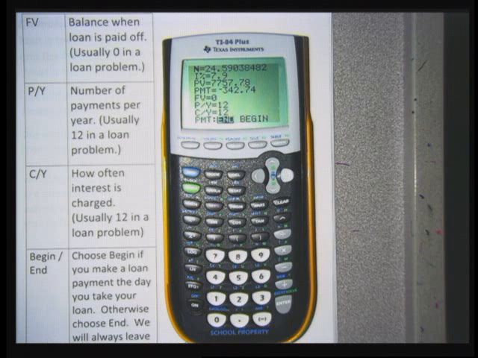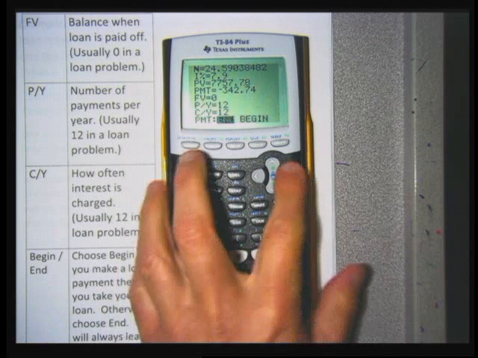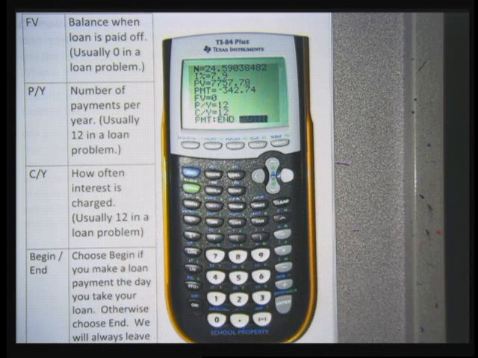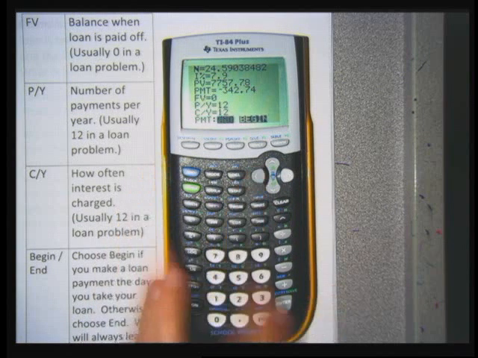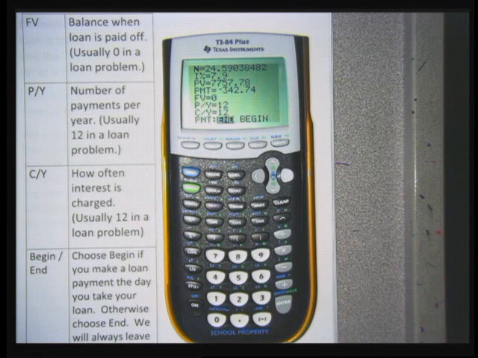And usually if you get an answer that's different than mine but close to mine, your begin is highlighted. And in terms of a loan problem, the begin and the end has to do with when your first payment would be made. Like if you went and bought a car today and the first payment was due today, then you'd compute your payment by putting your calculator on the bottom on begin. If your payment isn't due for a month, you'd have your tab on the bottom on end.